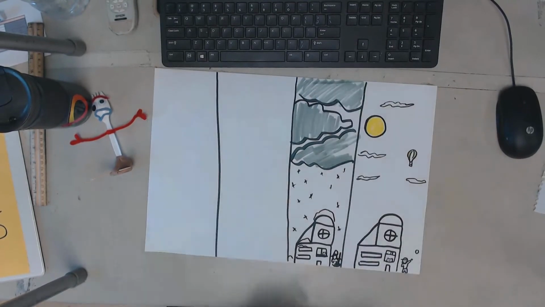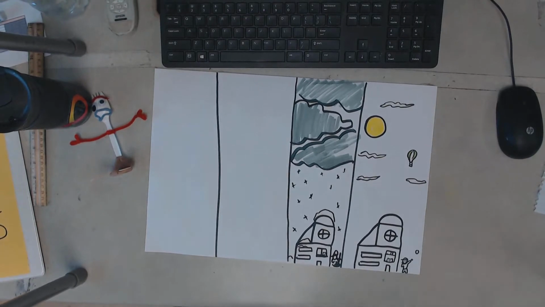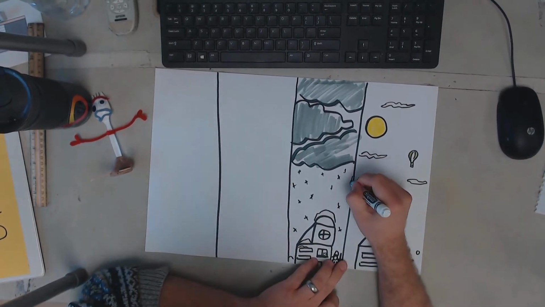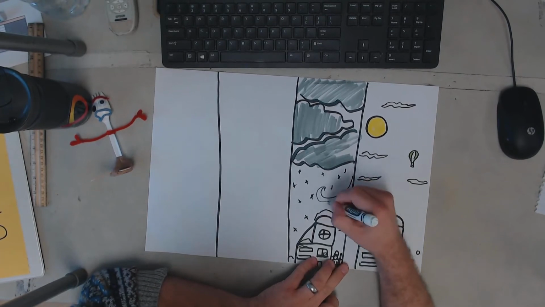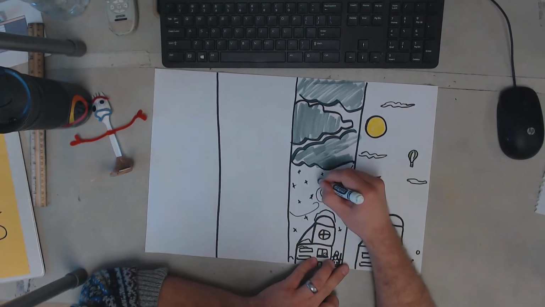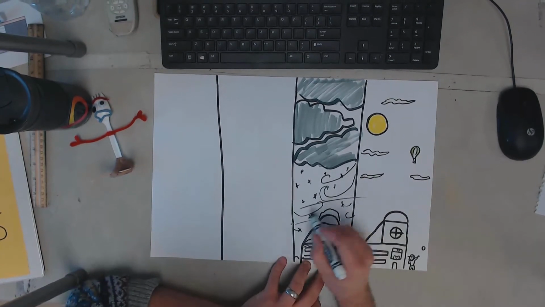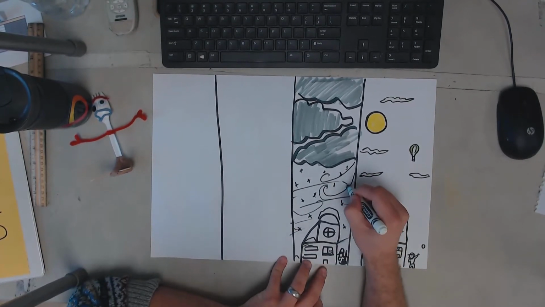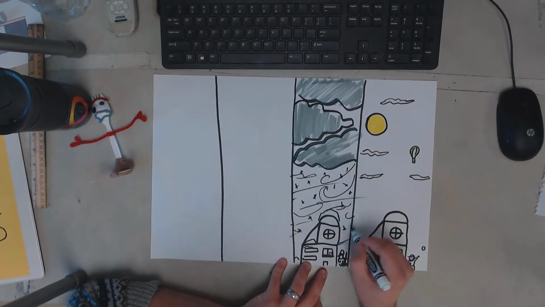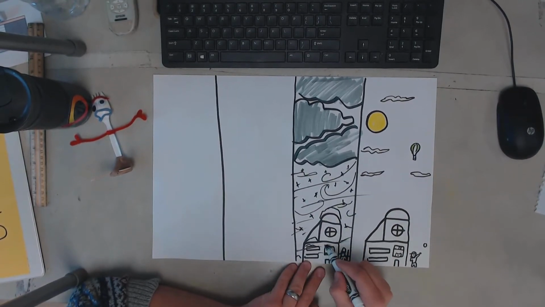But you know what also is happening on this day? It's a blizzard. Have you ever heard of a blizzard? A blizzard is when there's a lot of snow and it's blowing wind. So I'm drawing these little curly shapes to look like the wind, and I'm drawing some lines going sideways to show the snow is blowing everywhere. It's crazy outside.